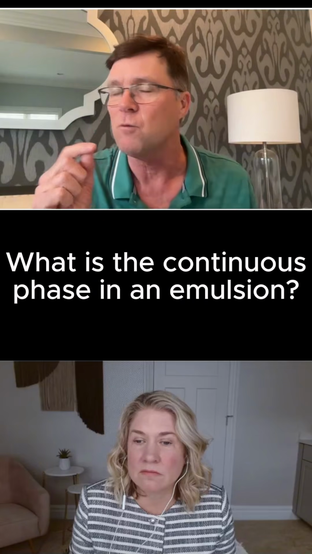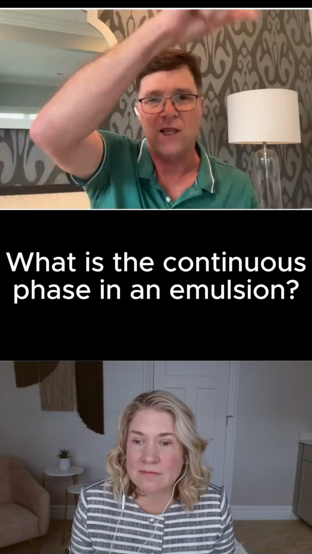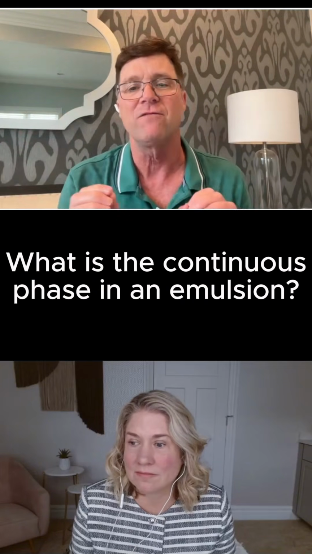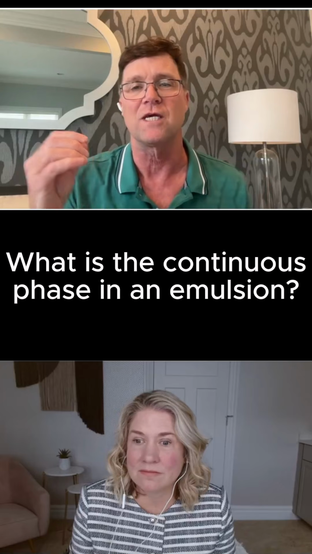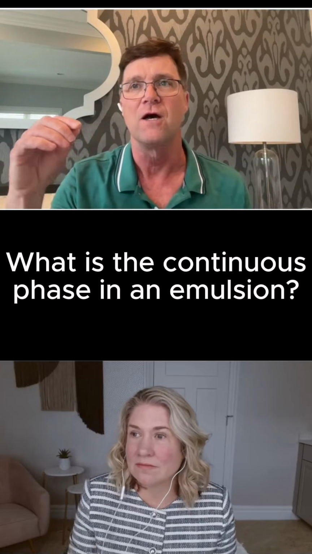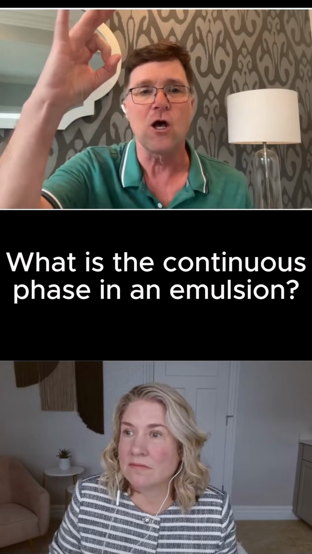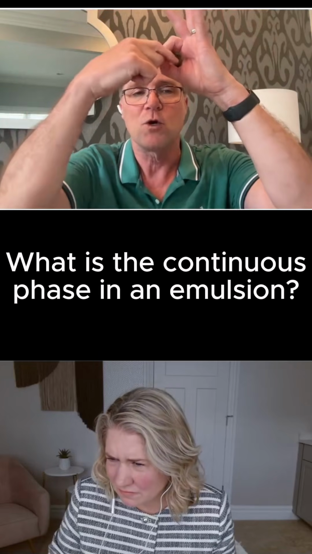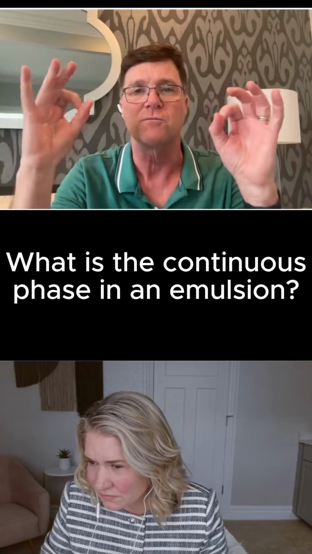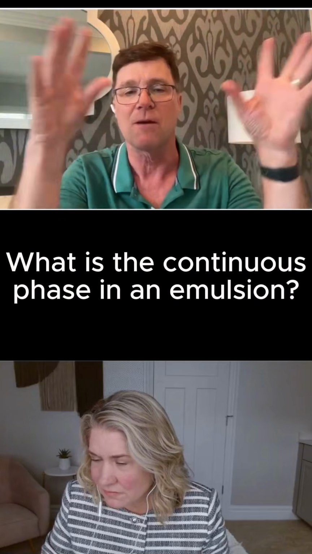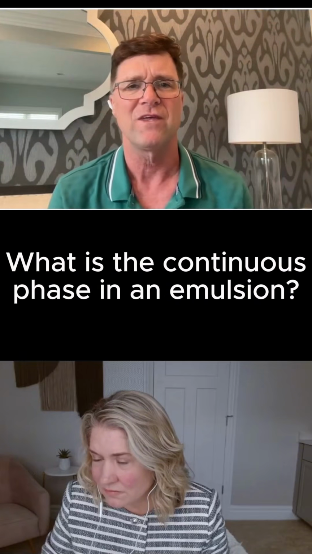So, it's like one of those little mazes. You could draw a line and stay in the whole. But if you were doing the discontinuous phase or the internal phase of an emulsion, it's all separate particles, and you could not connect those particles because there's not a connection there. They're separated. So that's really what the difference is there.